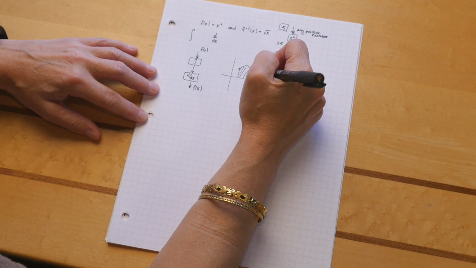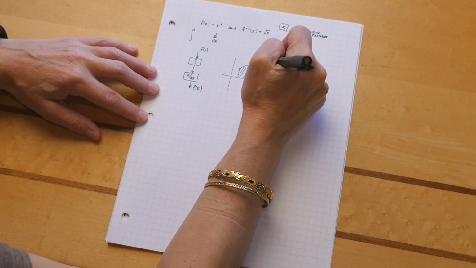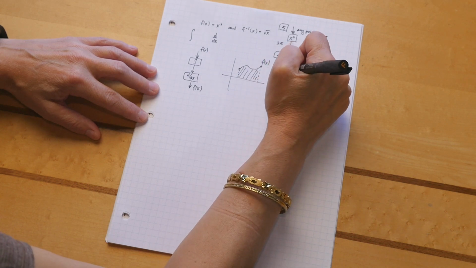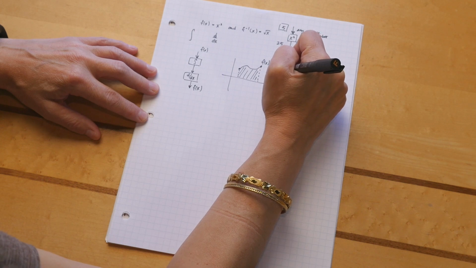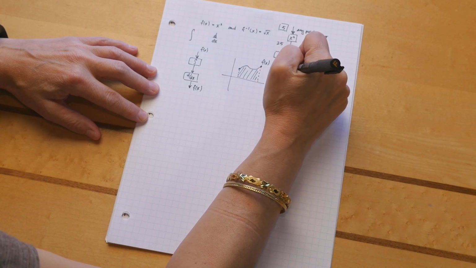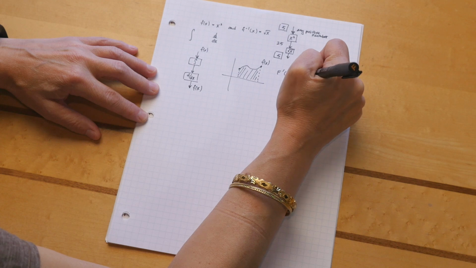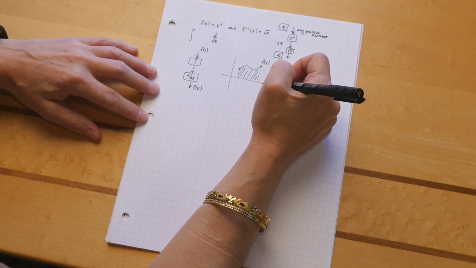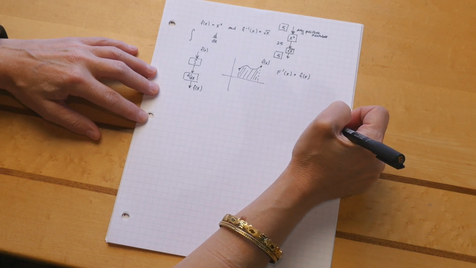If I'm able to take the function describing this equation, if I'm able to find an antiderivative, so let me then say what I mean there. If I'm able to find a function F such that F prime of x equals f of x, that means that capital F of x is an antiderivative of f of x.